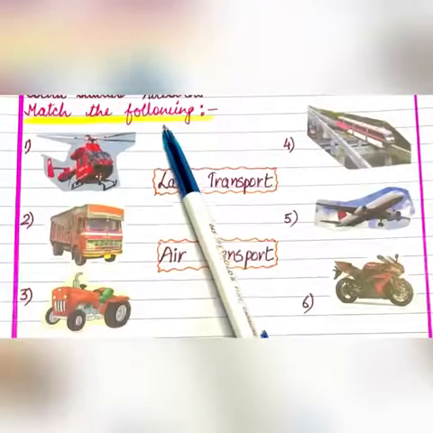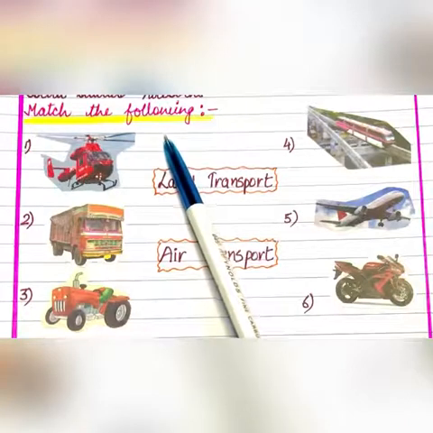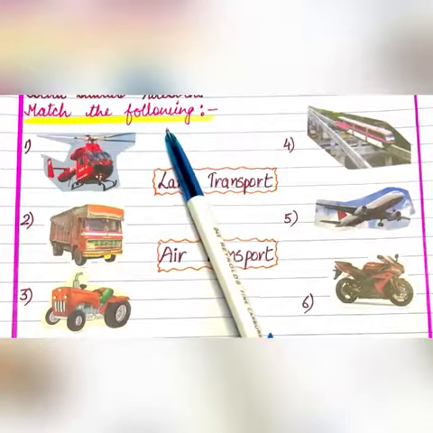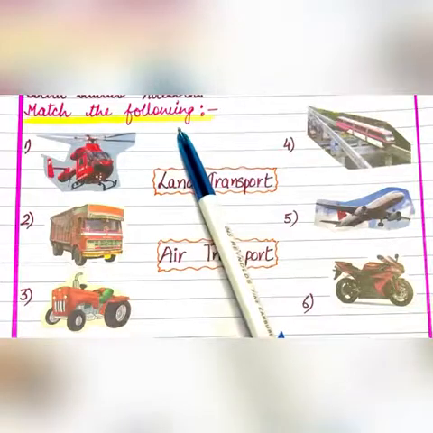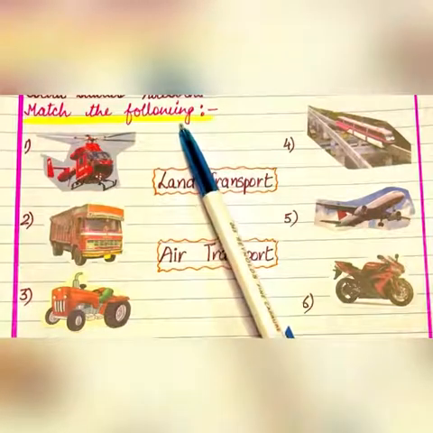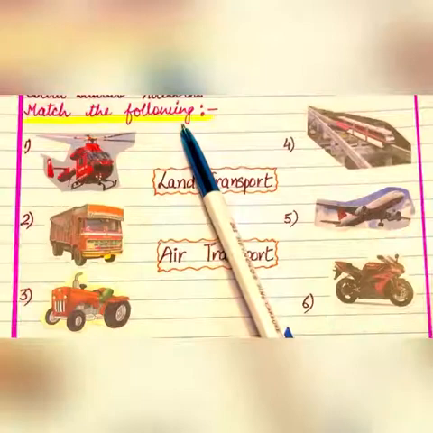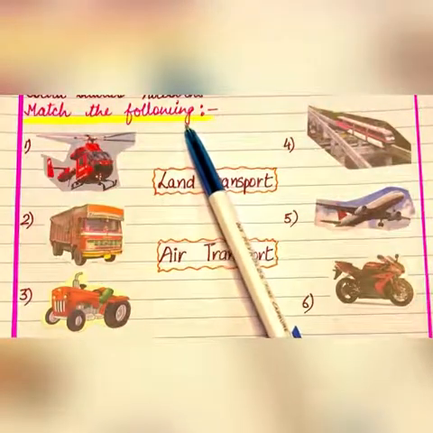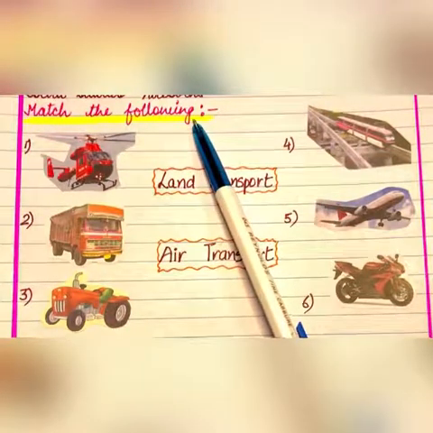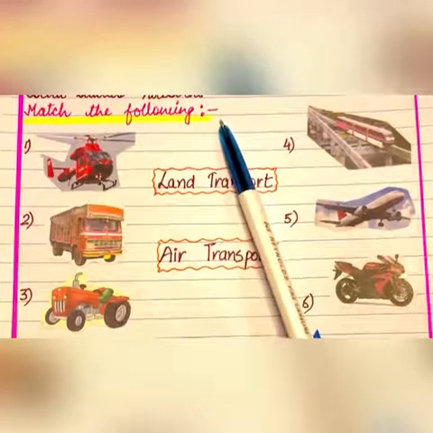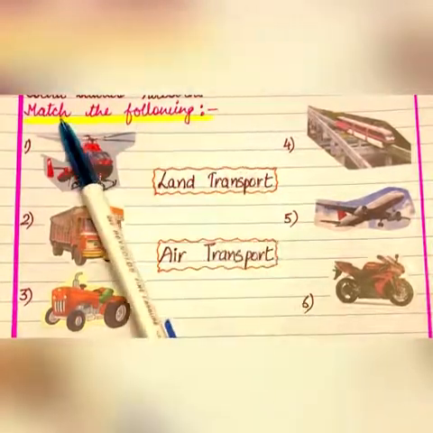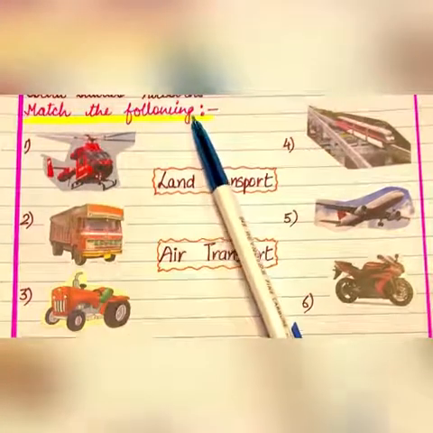So now children, as we have read a small part of this chapter, we will recount the topic by means of a short test. I will read out the questions and you may pause the lesson for 3 minutes and try to write the answers in your social studies notebooks. Question number 1 is match the following.